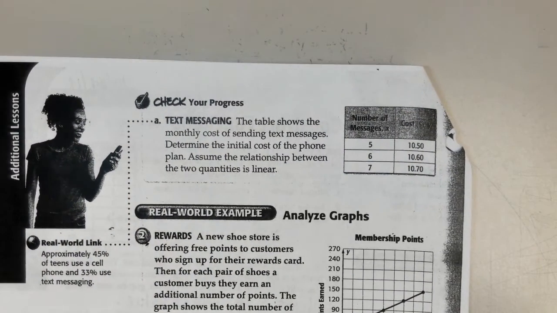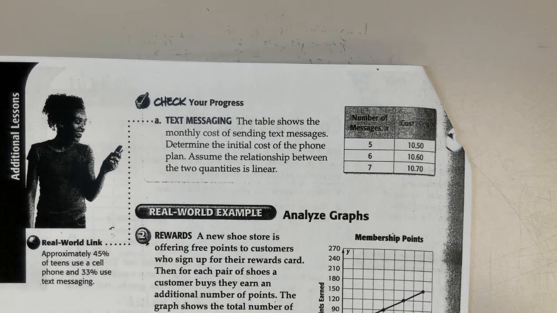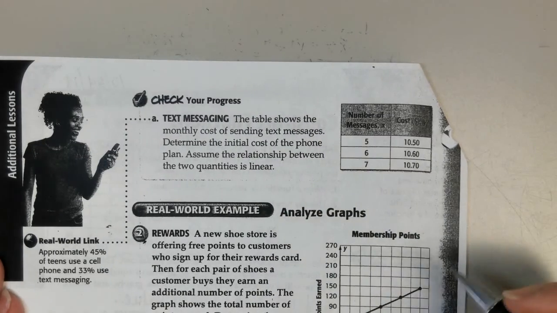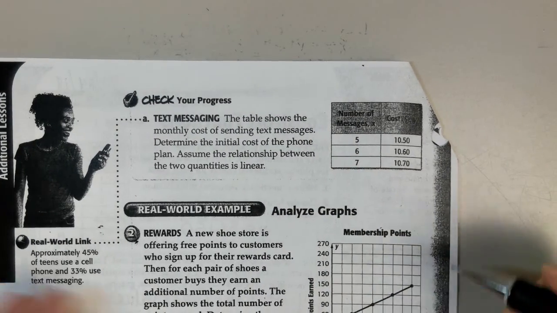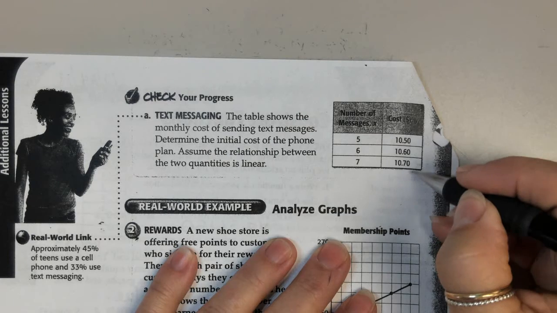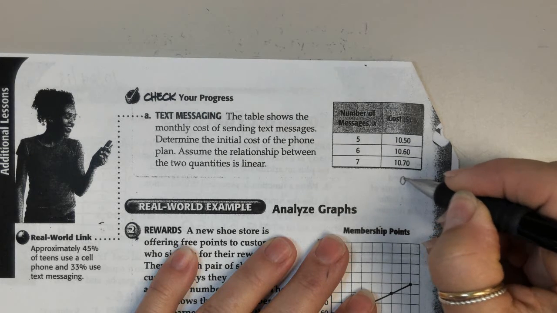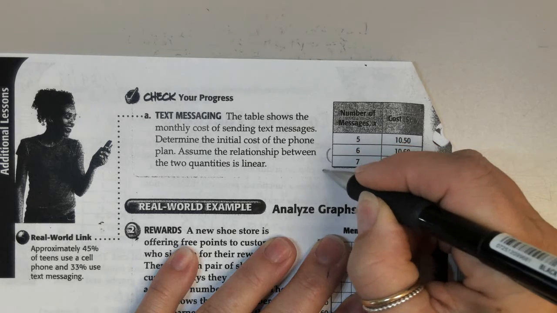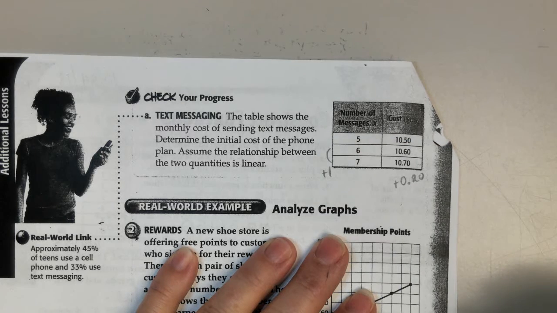Now let's see if we can do one. The table shows the monthly cost of sending text messages. So we're going to look for the initial cost of the phone plan. So you first have to determine the rate of change in the table, and I can see that this is increasing by 20 cents for every text message that's sent.